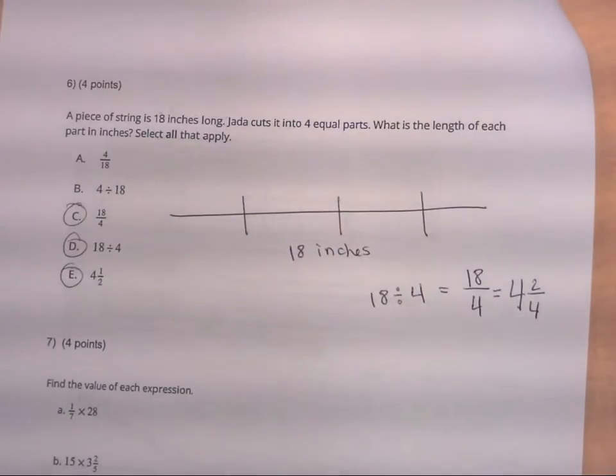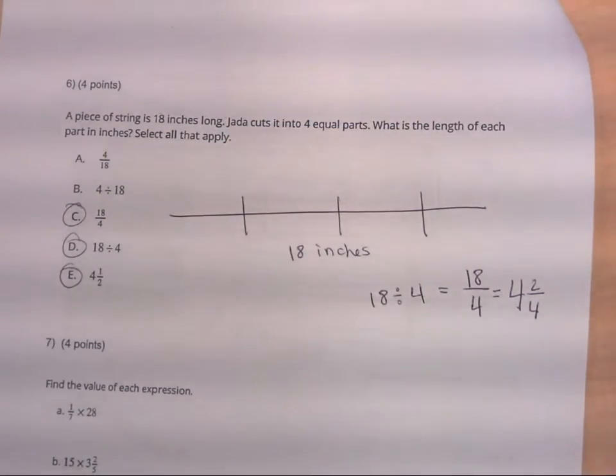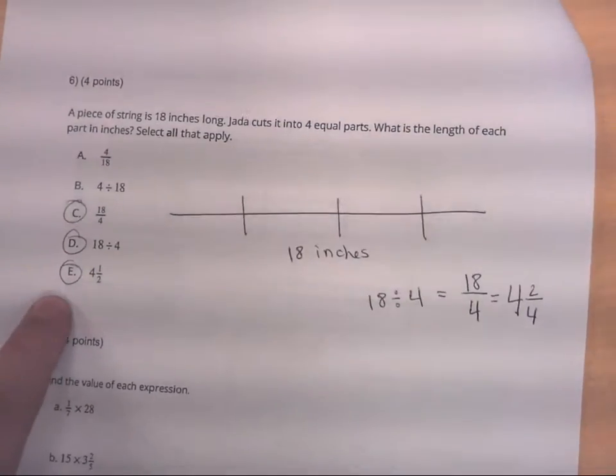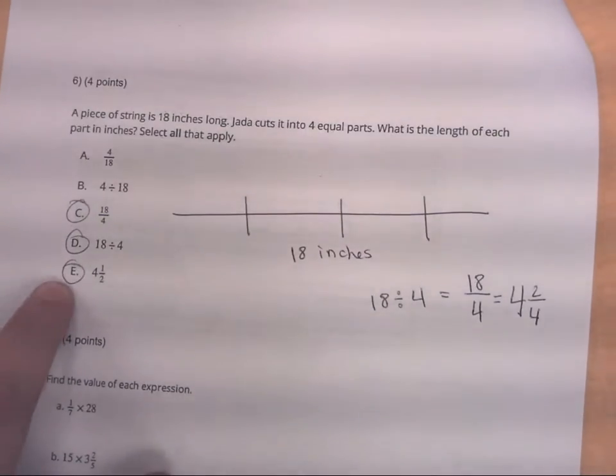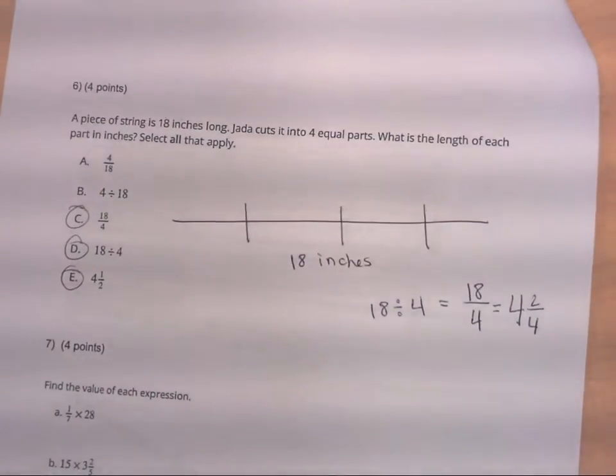Now, because students have not worked with equivalent fractions much this year, this was something they worked on last year and something they'll work on more when we add and subtract fractions, I did not count it against students if they did not select E. So if they only selected C and D, they received full credit for this problem.